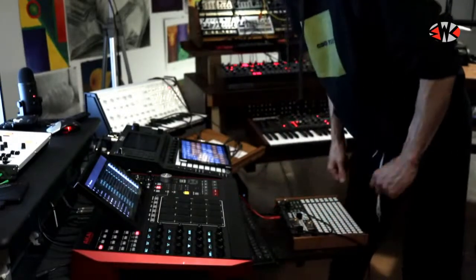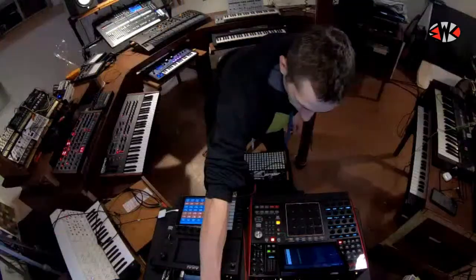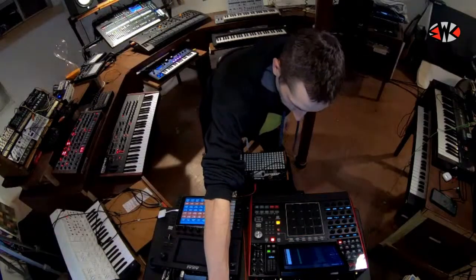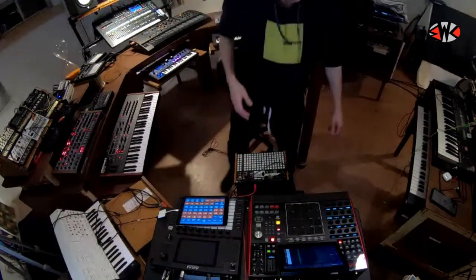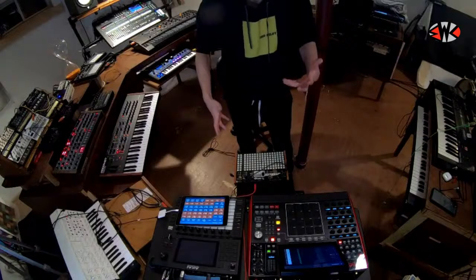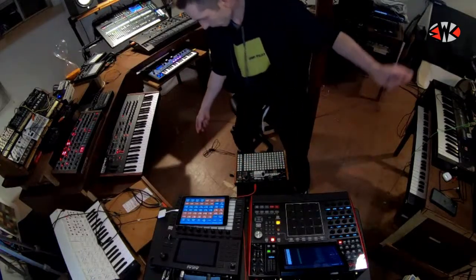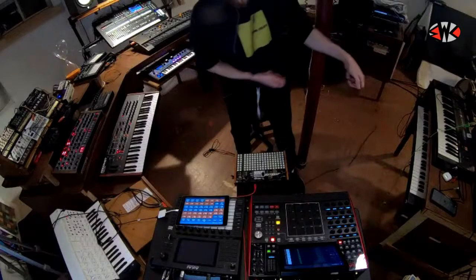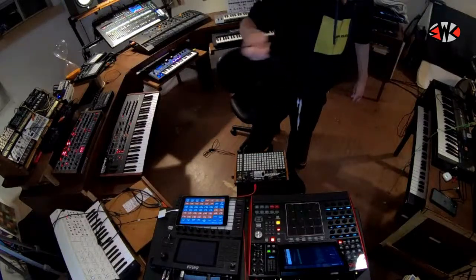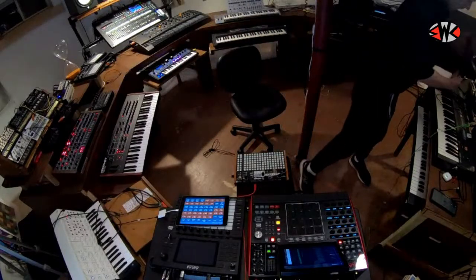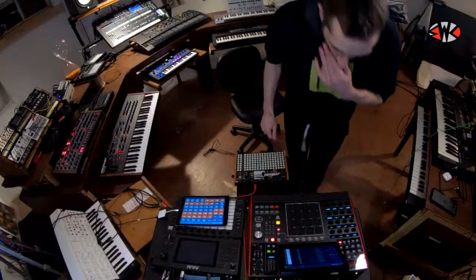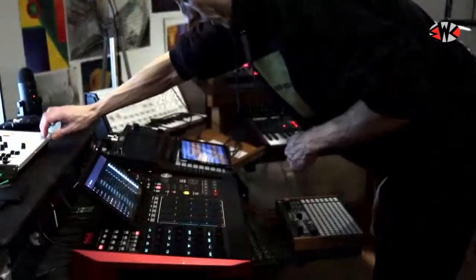I'm really interested to see what kind of workflow I can figure out with this because of the Deluge being such a good multi-timbral MIDI synth too, MIDI sequencer and multi-track synth. So there should be some crazy workflow here. And I'm really interested.